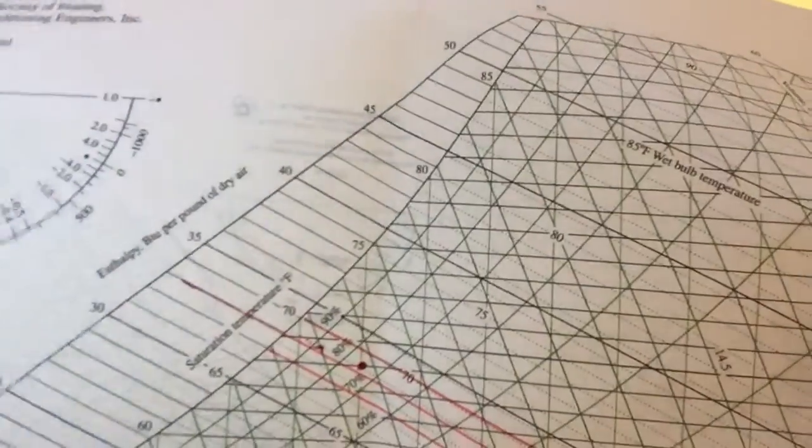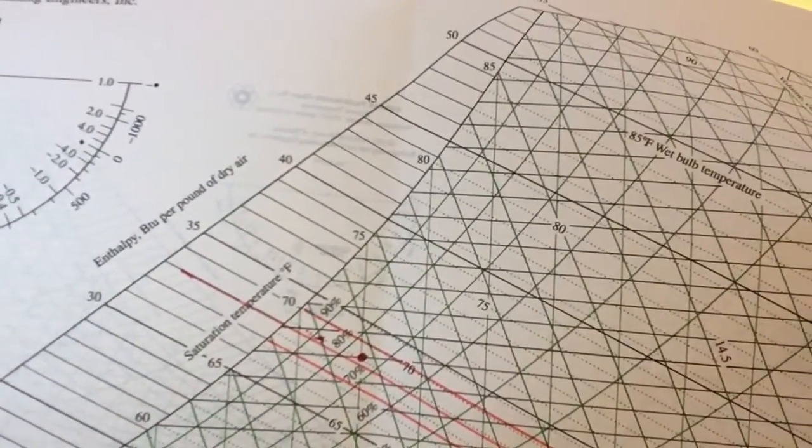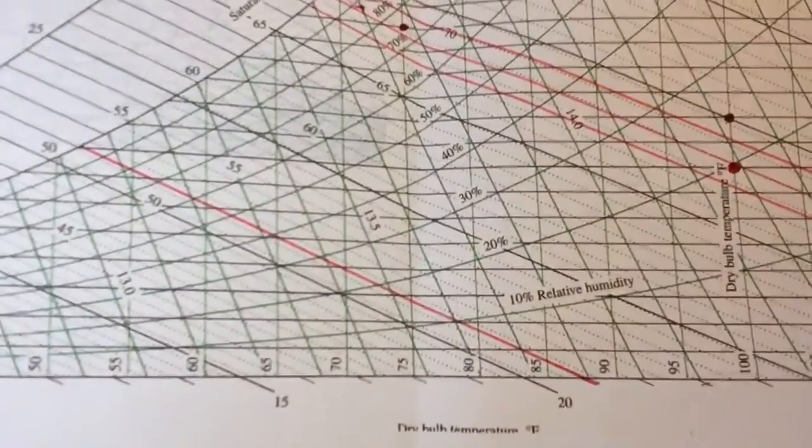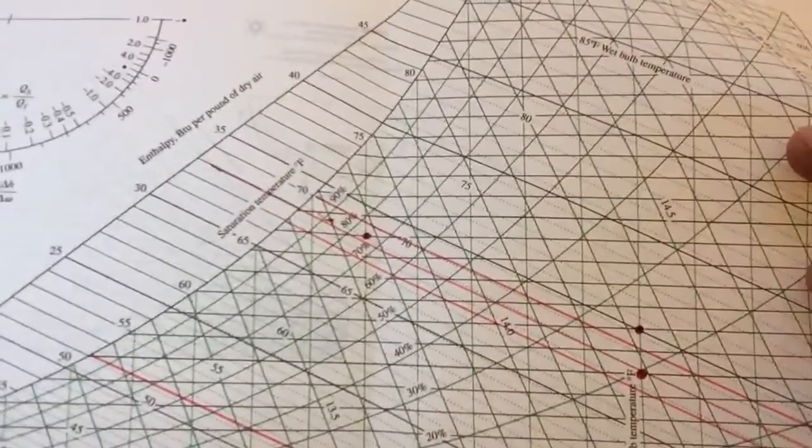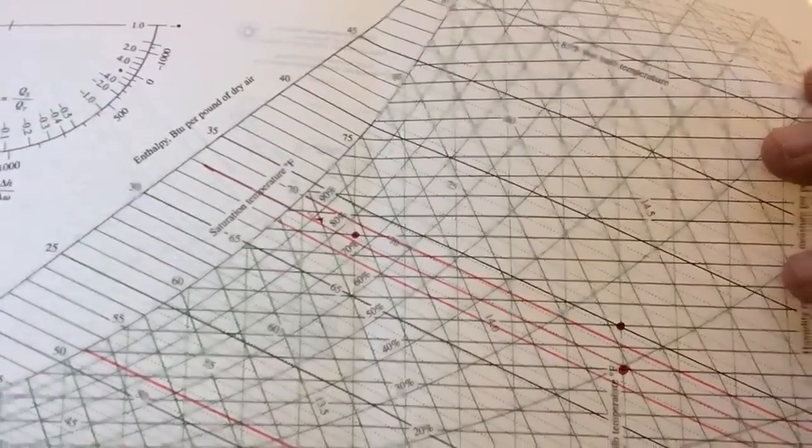But as you'll see when we do an example, there are actually temperatures on that saturation curve that match exactly with the temperatures down below on the dry bulb temperature. So you can just read the temperature off the saturation curve. All right, let's go ahead and get to work on that.